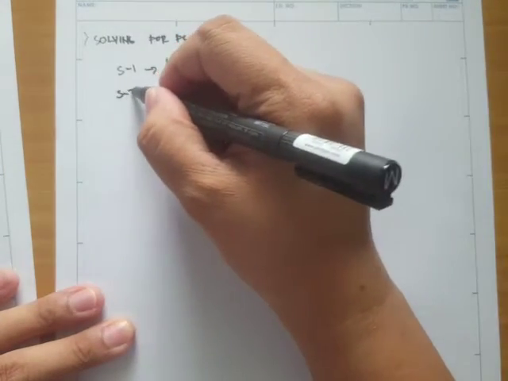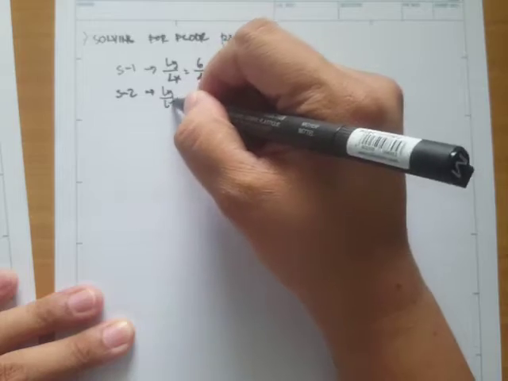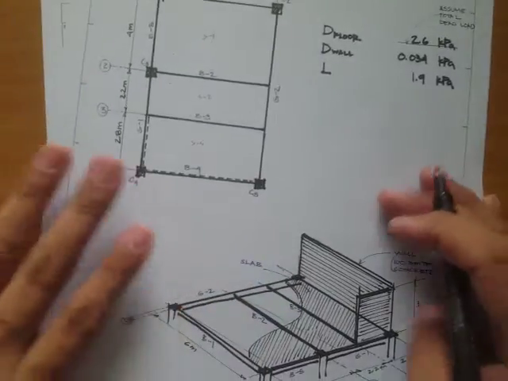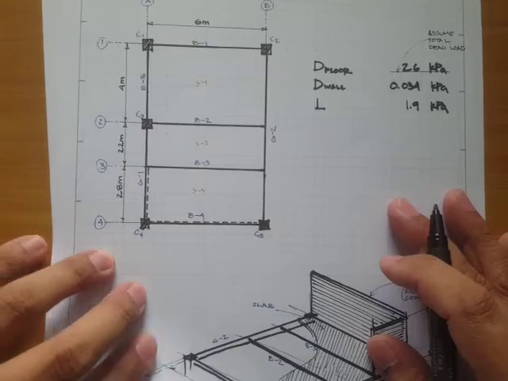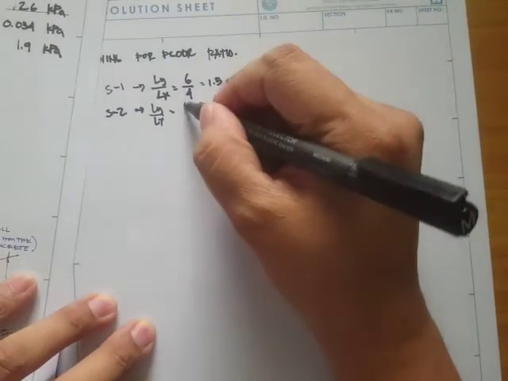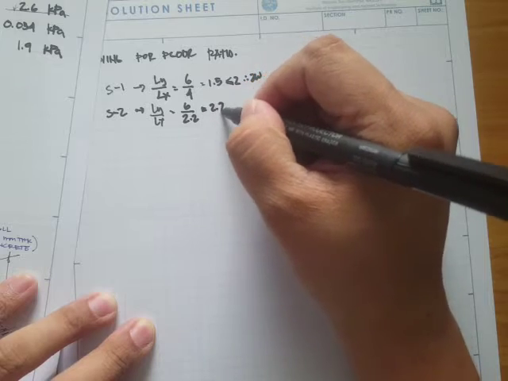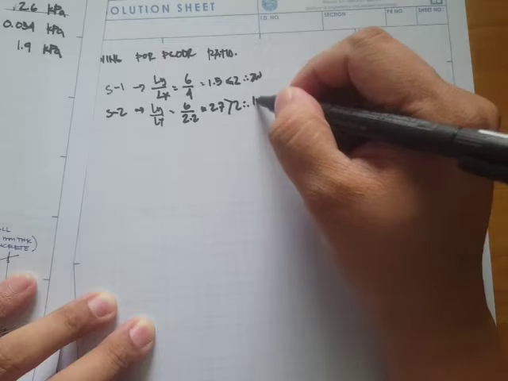Okay, for S-2, we have a ratio of 6 meters and 2.2 meters. So 6 over 2.2, we have 2.7, which is greater than 2, and therefore that's a one-way slab.